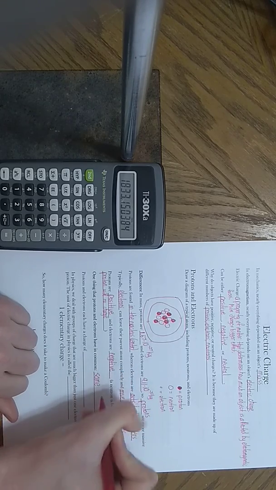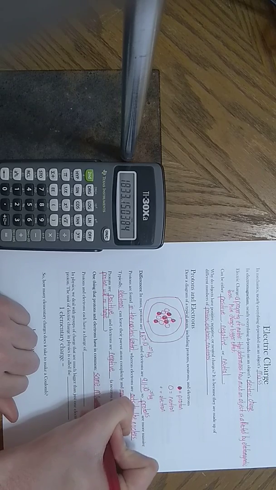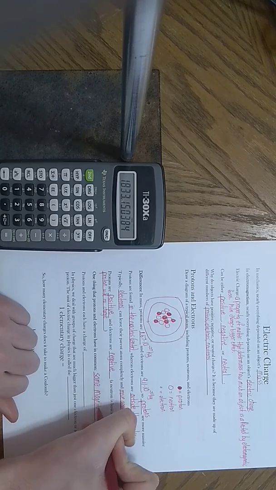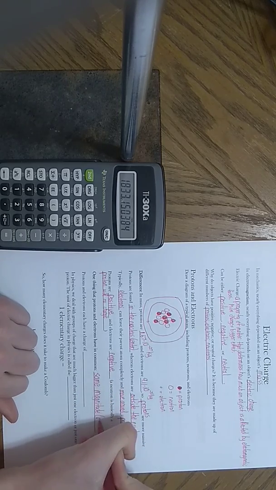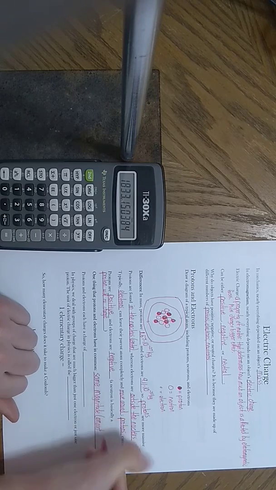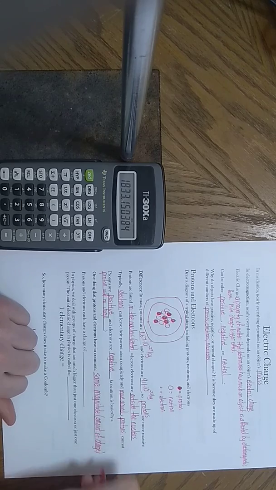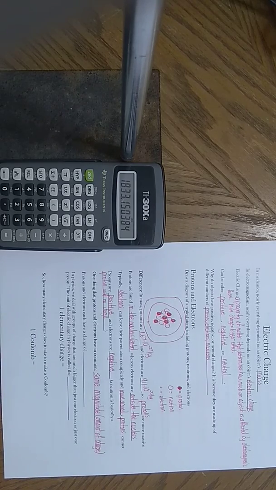Protons and electrons have the same magnitude, or amount, of charge. Okay? They have the same magnitude of charge.